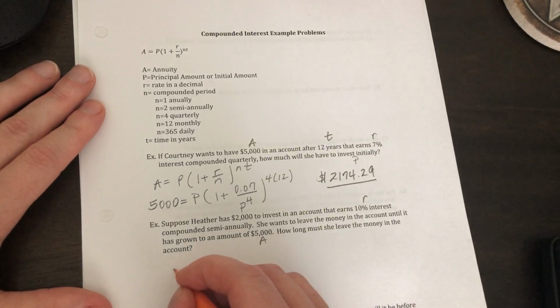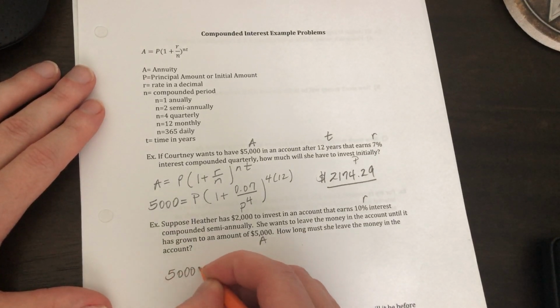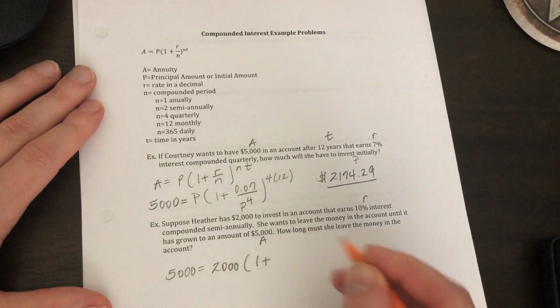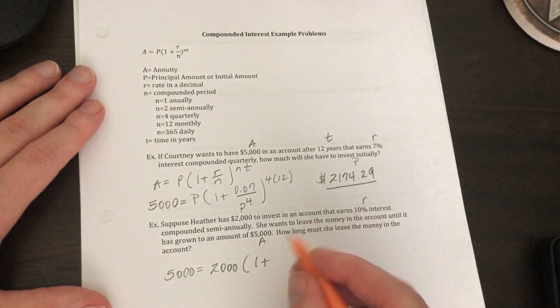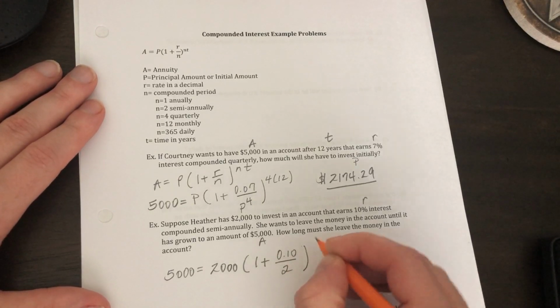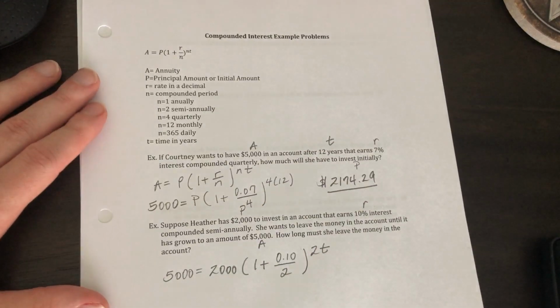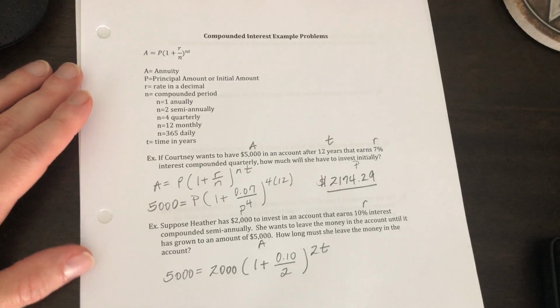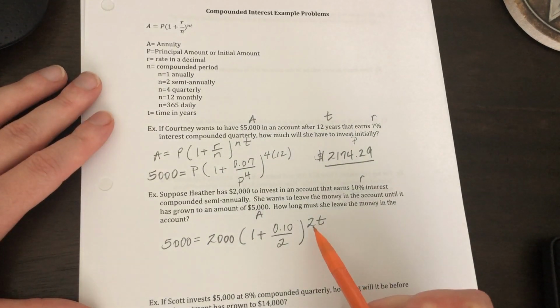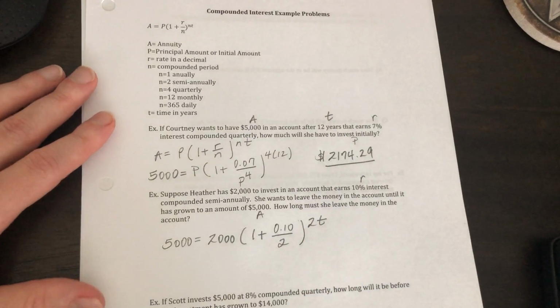So we say 5,000 is equal to 2,000 times (1 plus your interest rate, which is 10%, so 0.10, over 2) to the 2t. How long must she leave it in there? So your 2 is up there because it's compounded semi-annually.